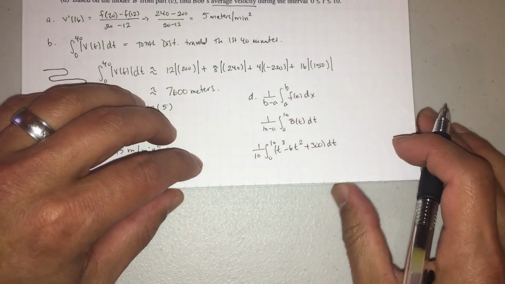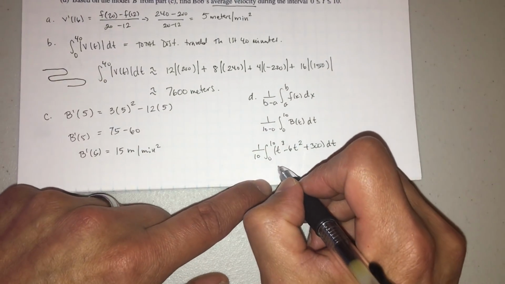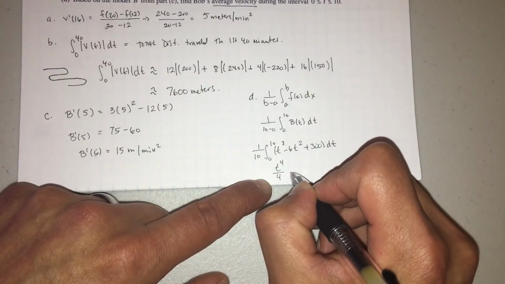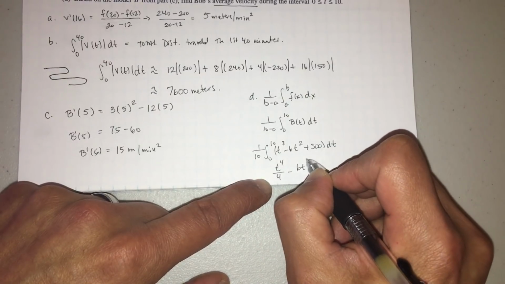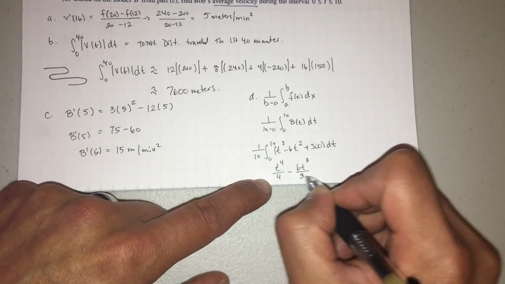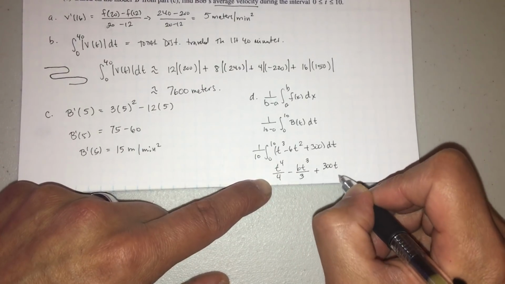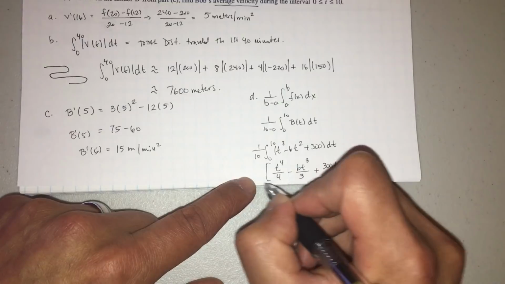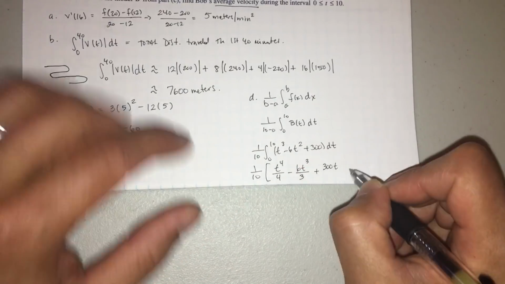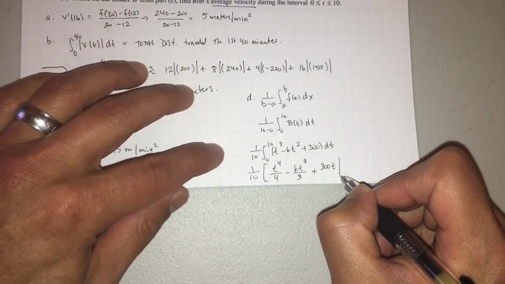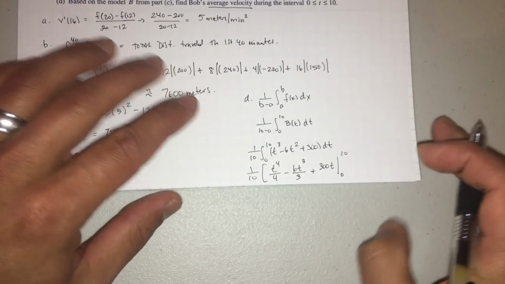Alright, remember I have to integrate, so you're going to have to add 1, divide by 4, you add 1, becomes a 3, divide by 3, and then the 300 becomes a t. Alright, let's leave the 1/10 outside, and we're going to go from 0 to 10.